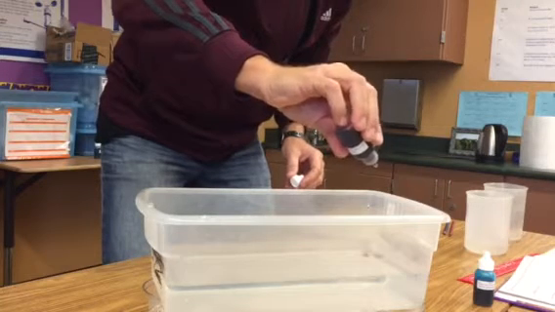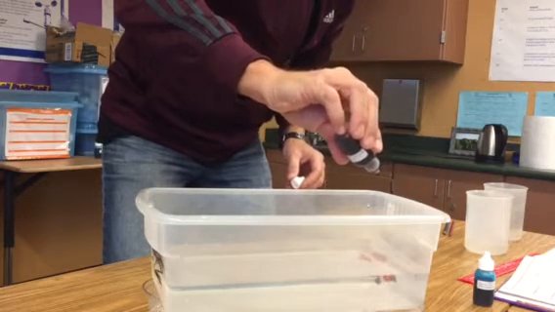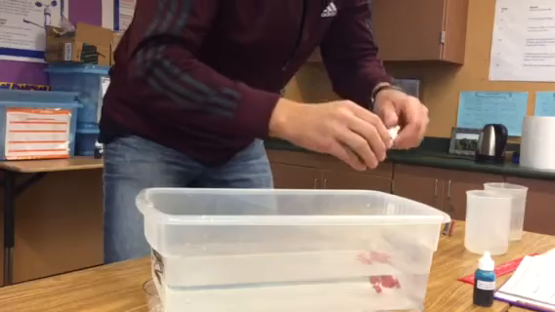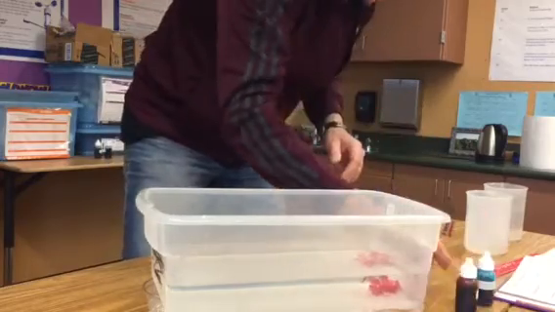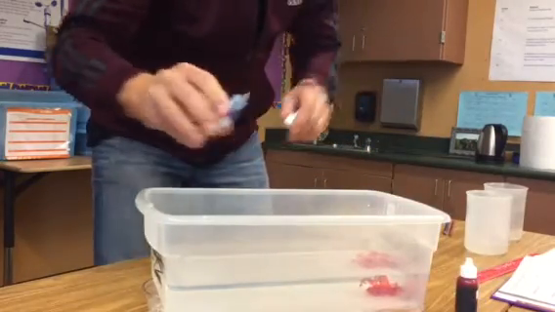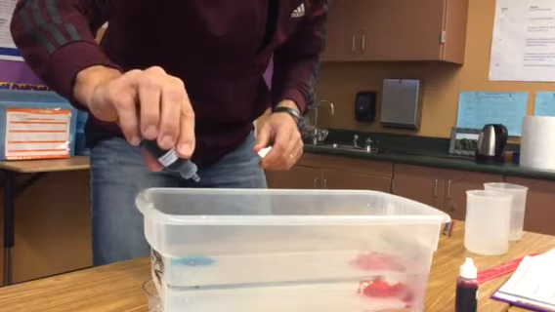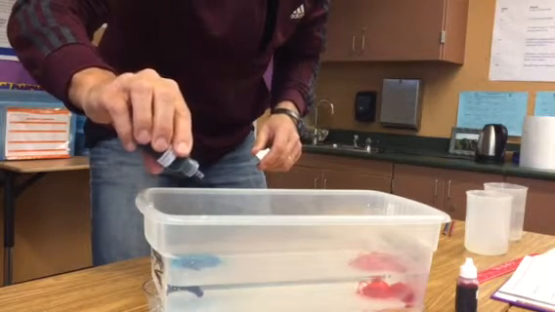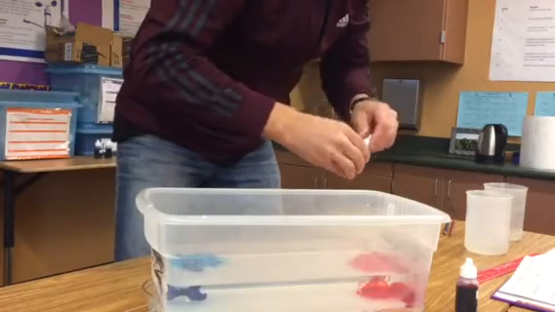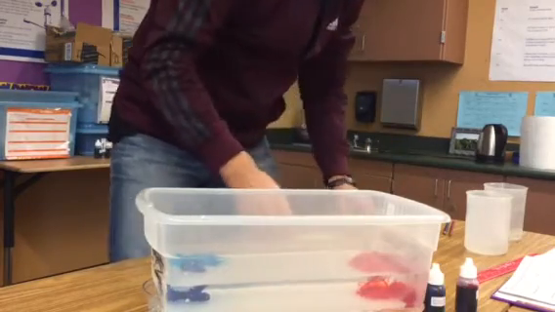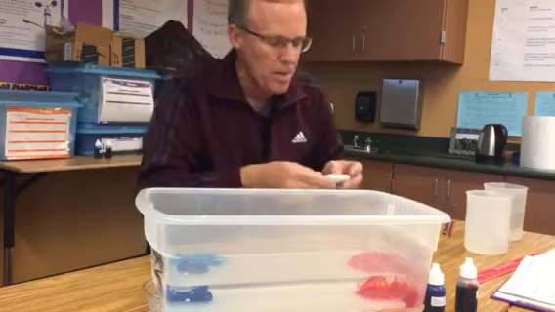1, 2, 3, 4. Now some of you yesterday accidentally put in 5 drops, and so I just said put in 5 drops of blue so that it's equal. 1, 2, 3, 4. Okay. And now we are supposed to observe how the food coloring moves. I'm going to set my timer, let it go.